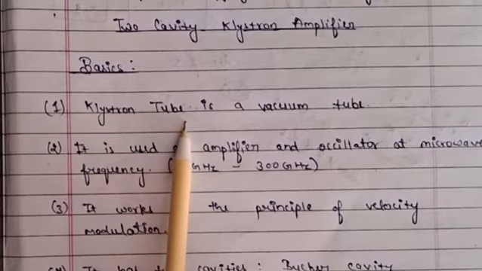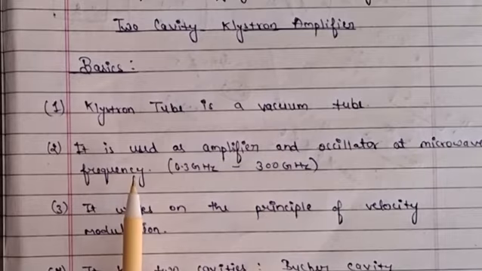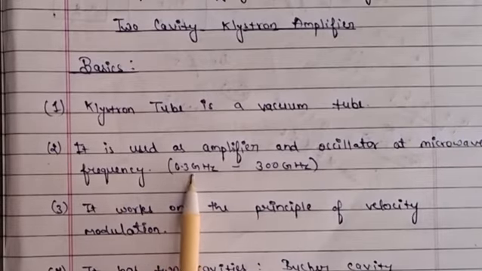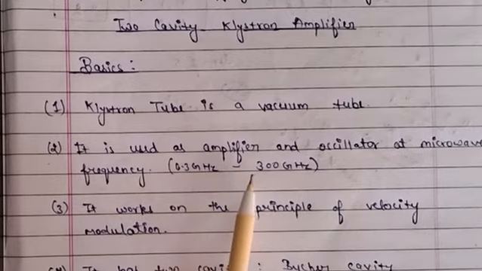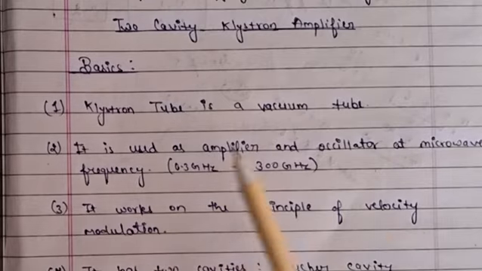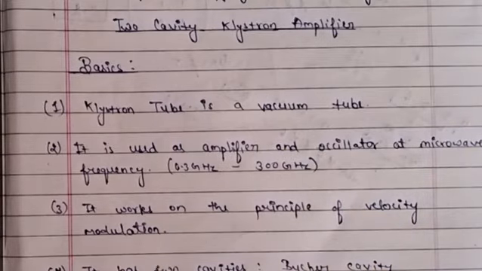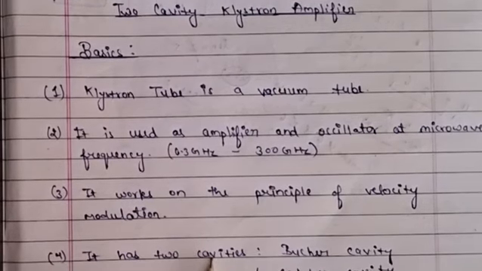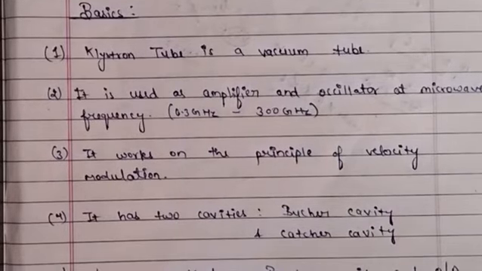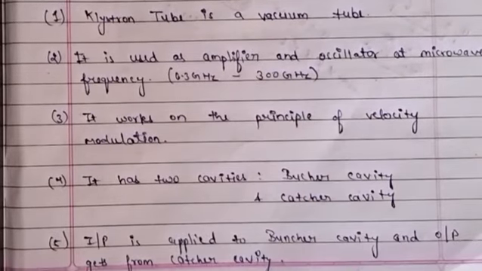So Klystron tube is a vacuum tube. It is used as amplifier and oscillator at microwave frequency. The microwave frequency range varies from 0.3 GHz to 300 GHz. It works on the principle of velocity modulation. I will be explaining all the points when we discuss the structure of two-cavity Klystron. As the name suggests, it has two cavities, the buncher cavity and catcher cavity. Input is applied to buncher cavity and output is received from catcher cavity.